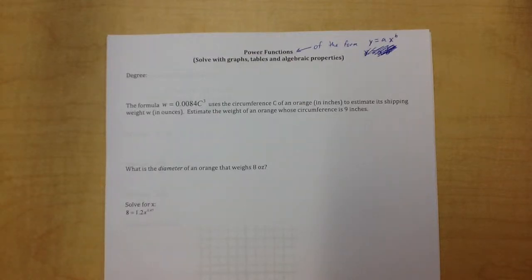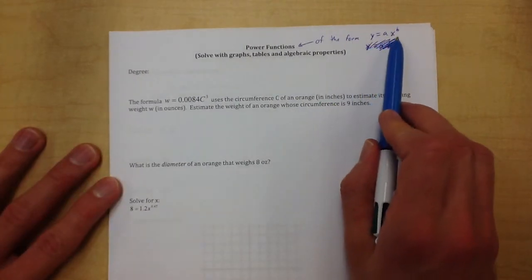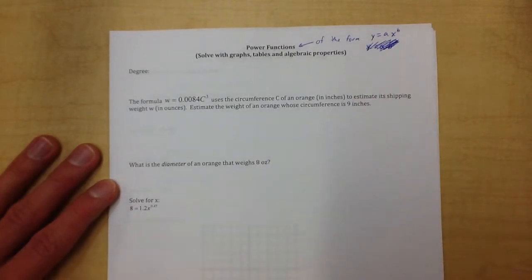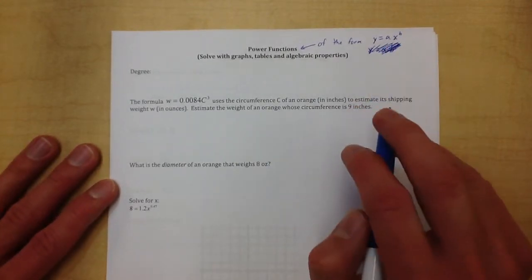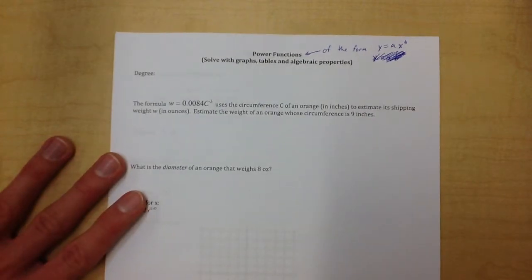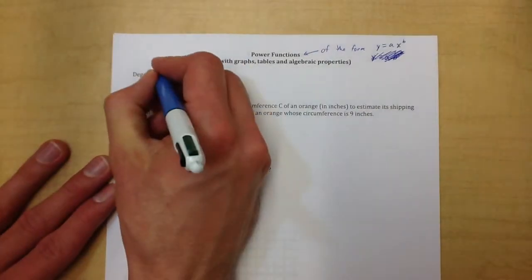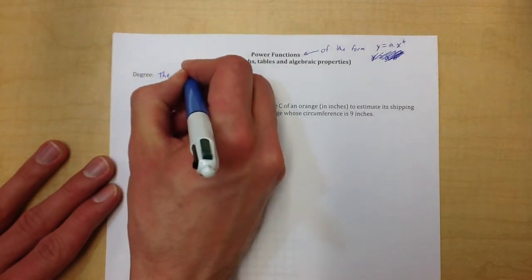Power functions are one of the easiest, shortest units that we have done, and basically they're of the form y equals ax to the b. Sorry for the scribble, I had written it incorrectly a second ago. I'd swapped it with an exponential. But a and b can be pretty much any real number, and generally they pass through the origin most of the time. The degree is the highest exponent.